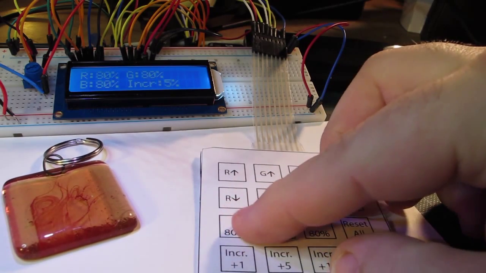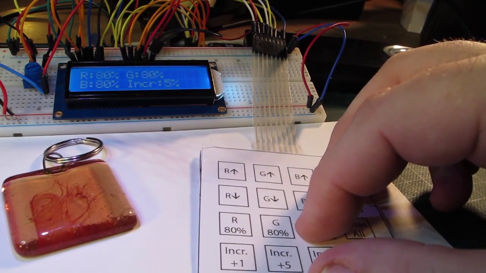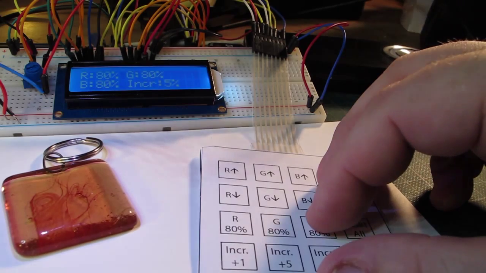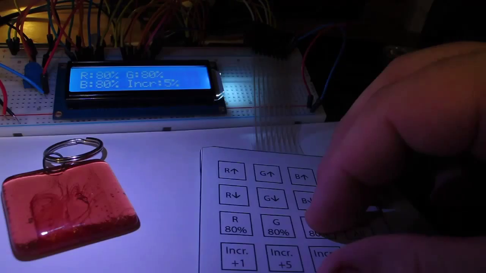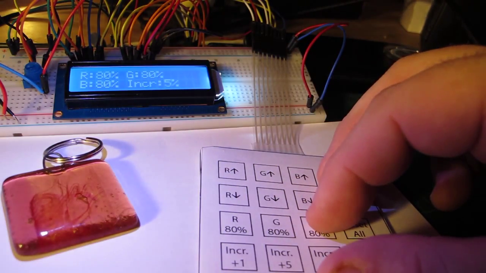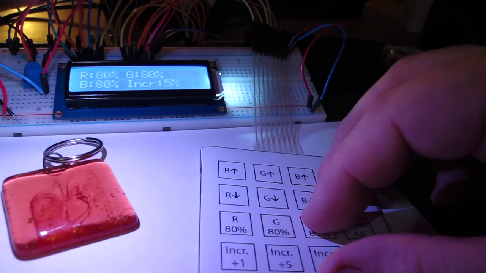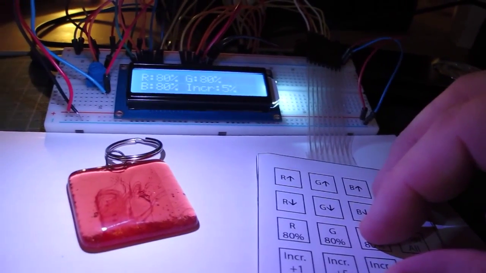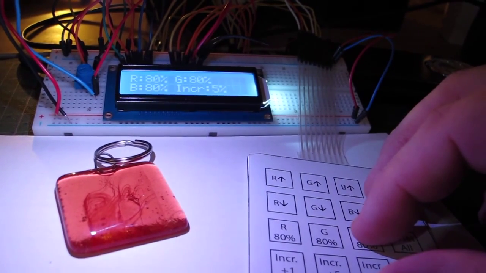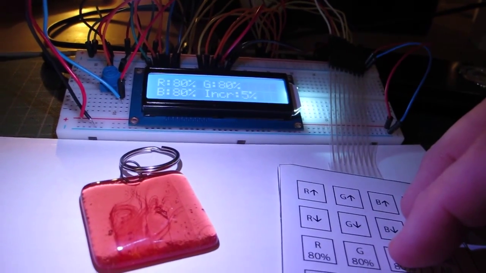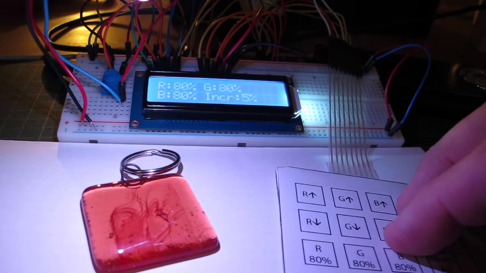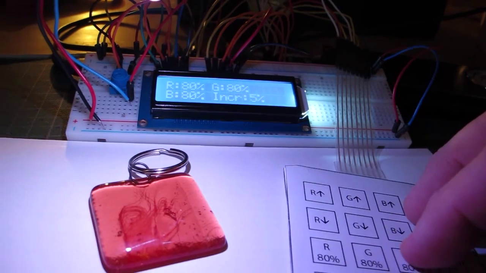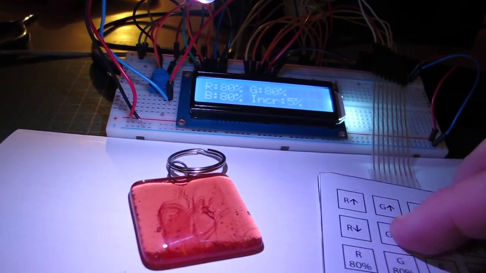So do we need to turn off all the lights now? Yep. We're going to switch off some lights so that the light is just on the LED. We start with standard RGB, that's white light, 80% of red, green, and blue, and the piece of glass looks this reddish color.